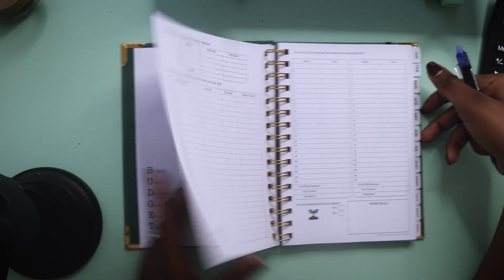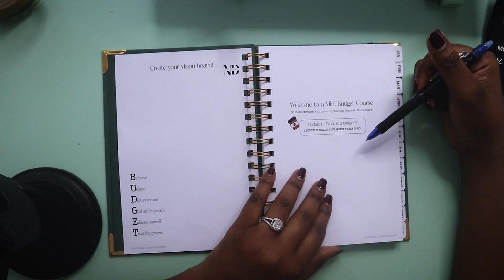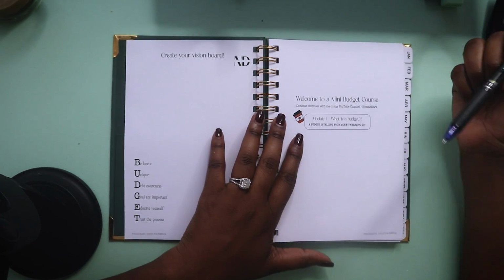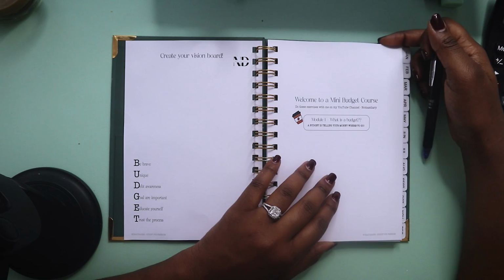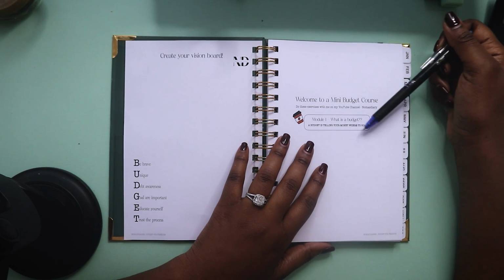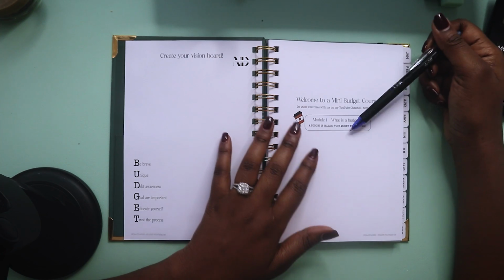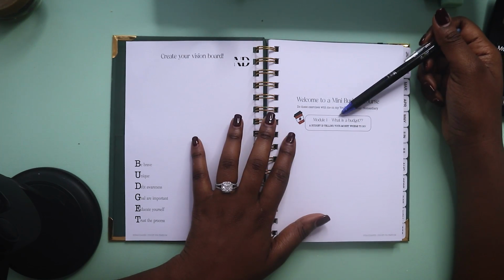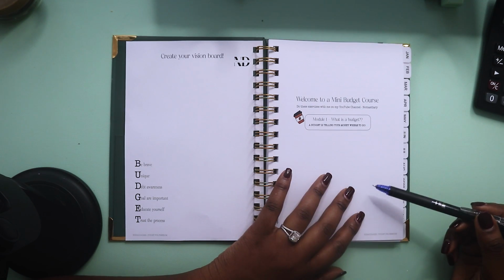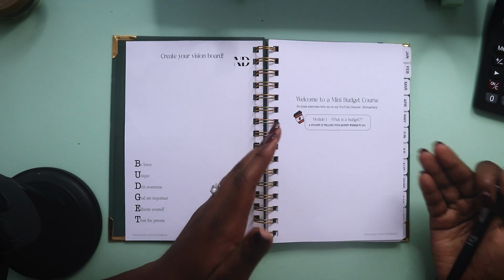So module 1 is understanding what is a budget. In the most simple form, it's written here: a budget is telling your money where to go. Because some of us don't know where our money is going. And we ask ourselves, where did my money go? What did I do with my money? And this is going to tell you what you did.